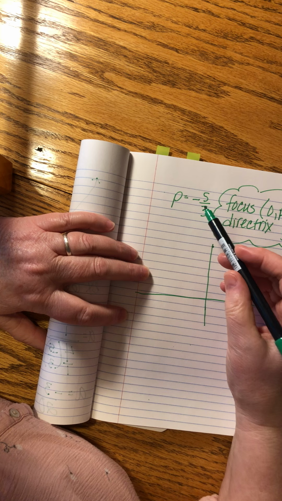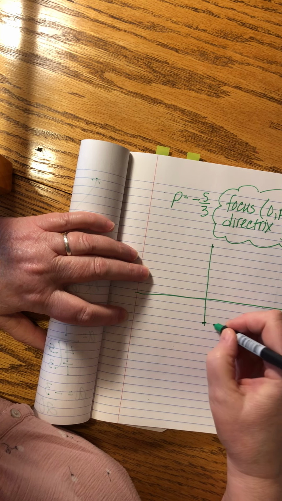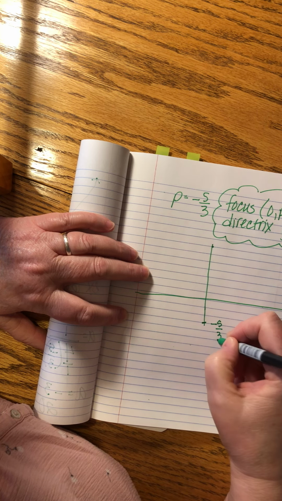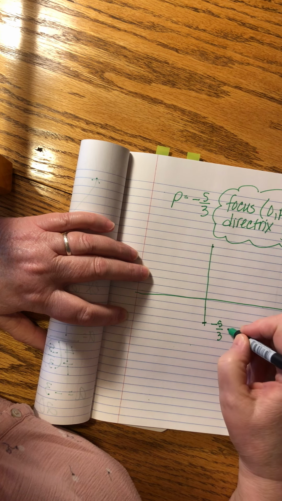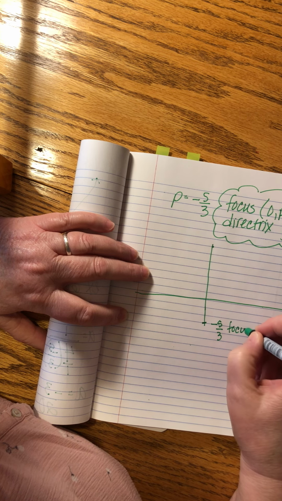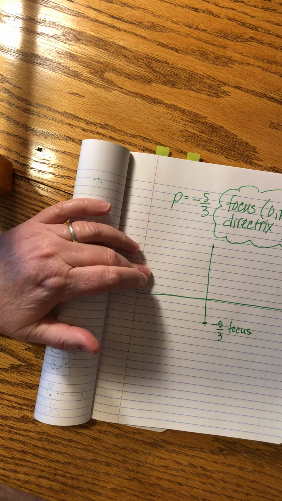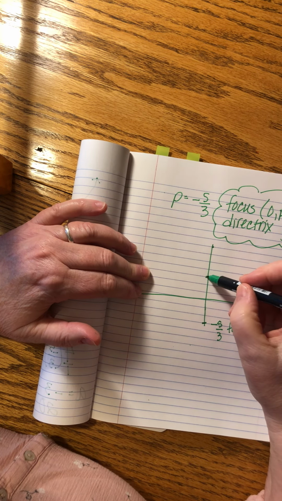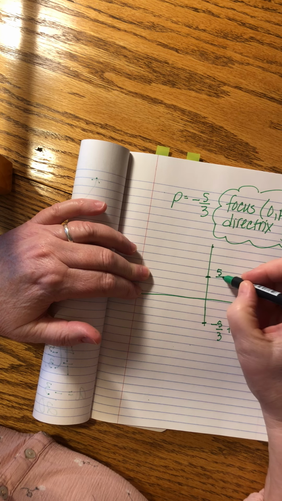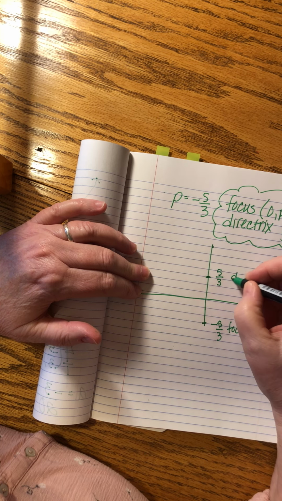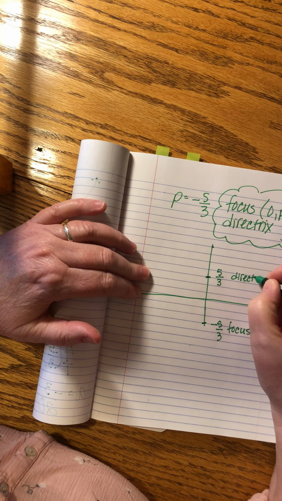The focus is minus 5/3. All right, I'm just going to call that minus 5 over 3. And that means we take the opposite of this number, and that is the directrix. So I'm going to go this way, and this is now going to be positive 5/3, and this is the directrix.